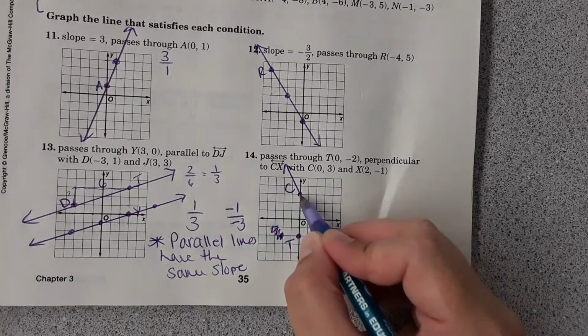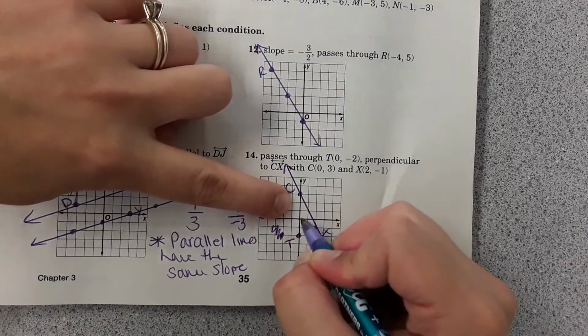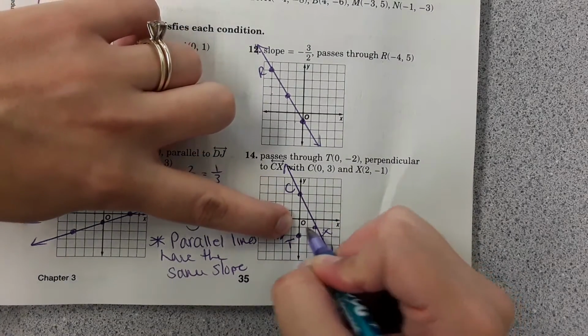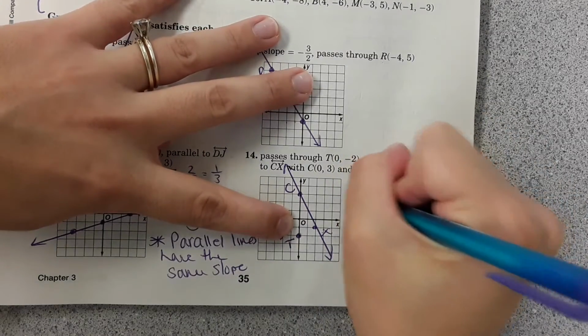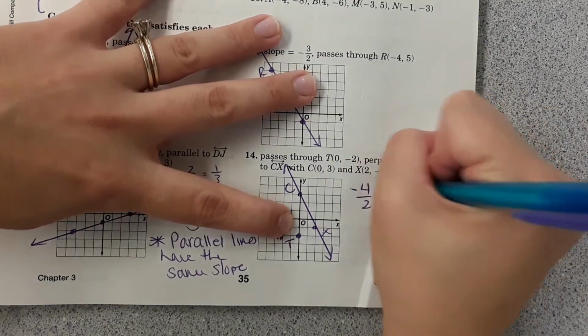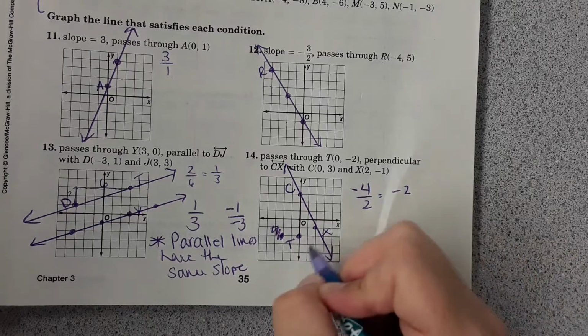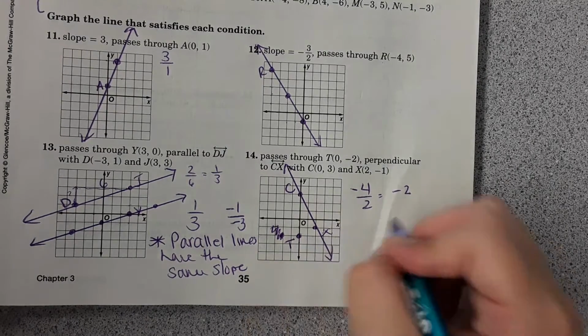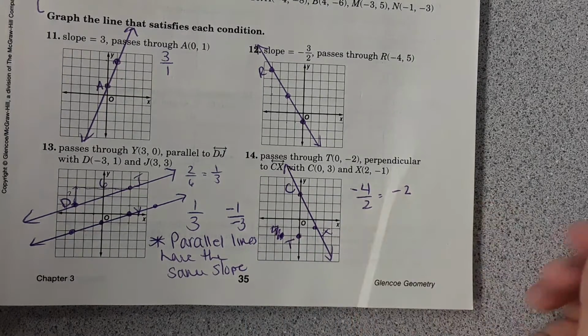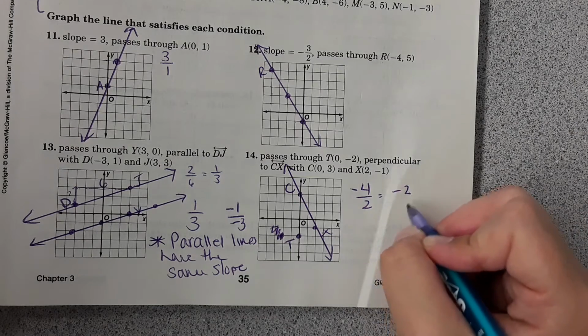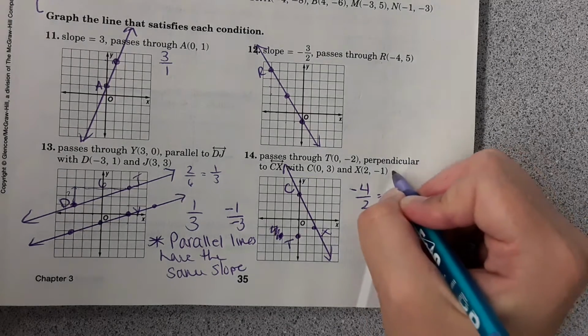Okay, so the slope of this one right here is 1, 2, 3, 4, 1, 2. So negative 4 over 2, or just negative 2. So we need the slope of this line to be positive 1/2. Does that make sense? So this is the slope of CX.